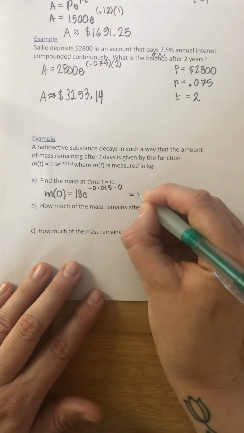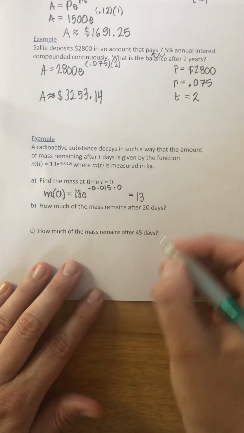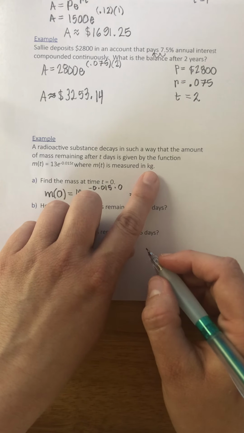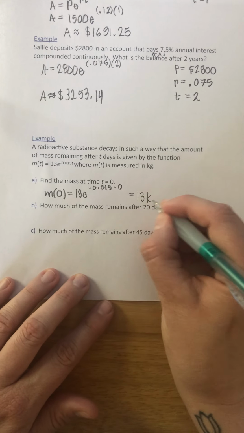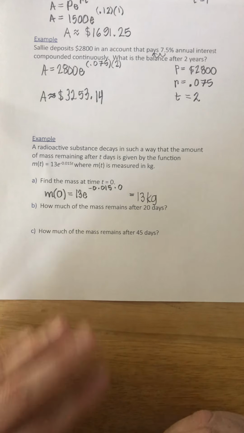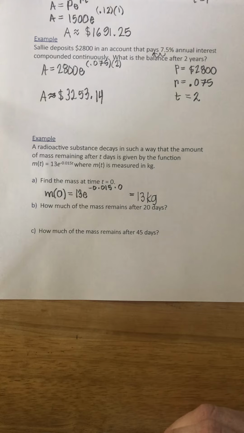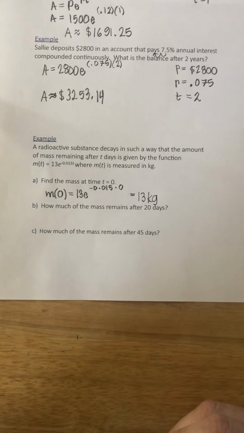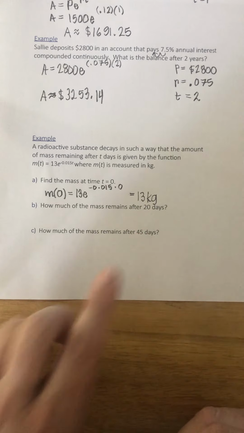So I'm going to use an equal sign. And I need to include units. And remember, they already told us kilograms. So that means at the beginning of this problem, before days were going by, it was 13 kilograms.